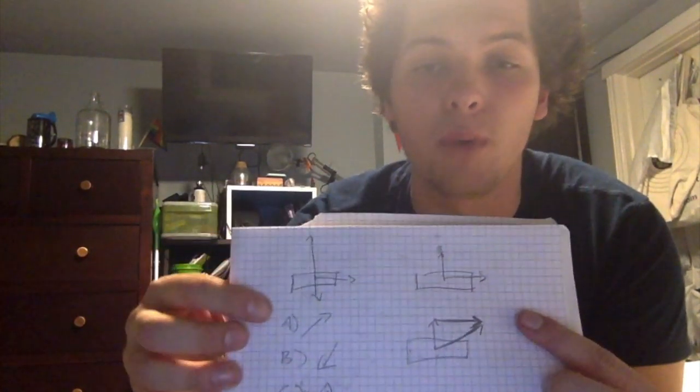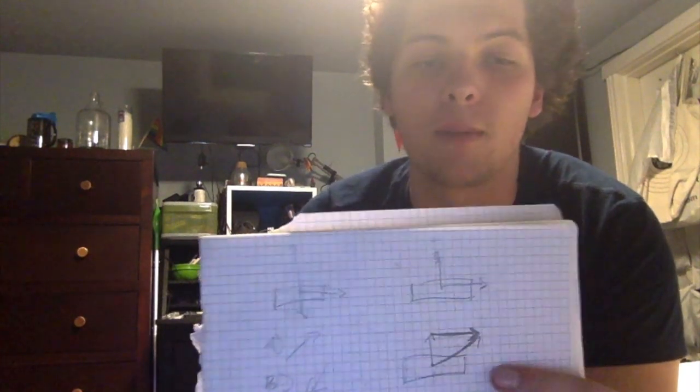So if we look at the options, it's not B because B goes down and to the left. It's not C because C goes directly upwards. It's not D because D goes directly downwards. It's not E. E goes directly to the right. It will experience both an acceleration to the right and an acceleration in the positive y direction at the same time, which will result in a diagonal acceleration, as shown by A, with this arrow pointed up like that, up and to the right.